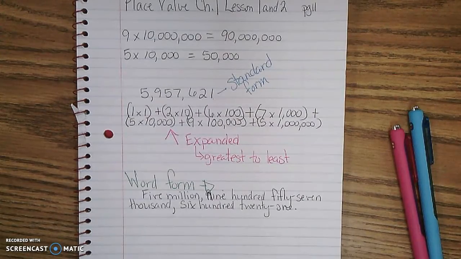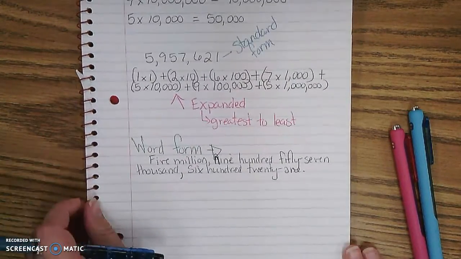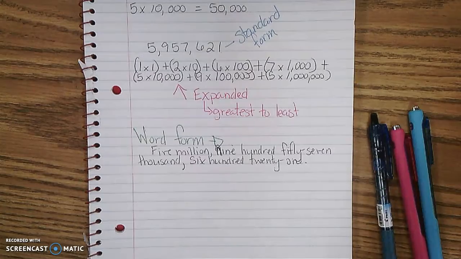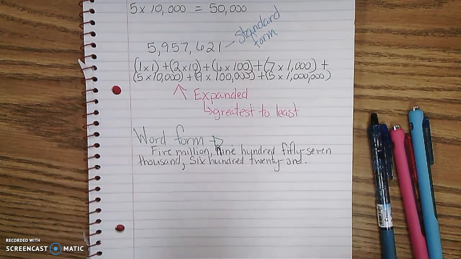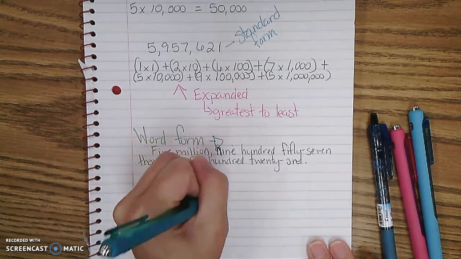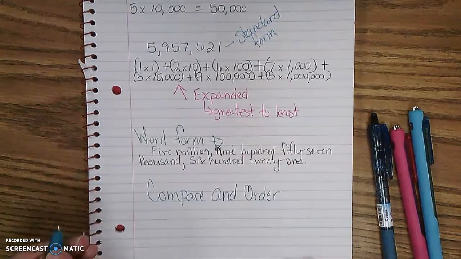Now we're going to look at what's on Lesson 2. Lesson 2 is about comparing and ordering these numbers. So if you are given two numbers, you need to know how to tell which one is bigger and which one is smaller. So we're going to look at compare and order. And we use symbols for that.